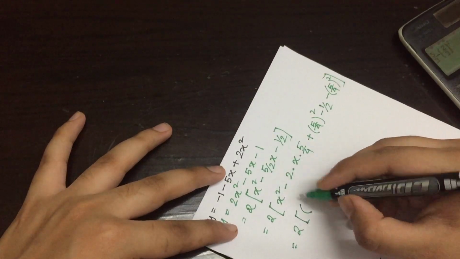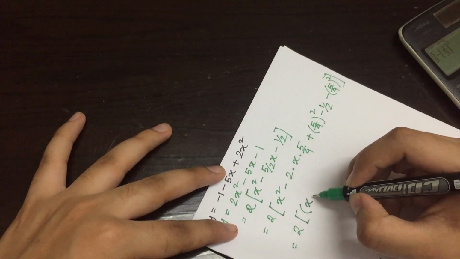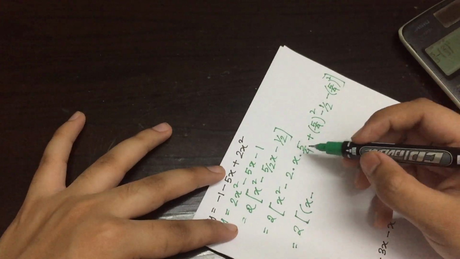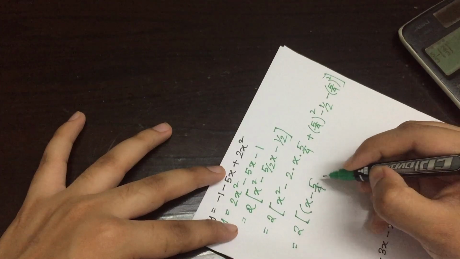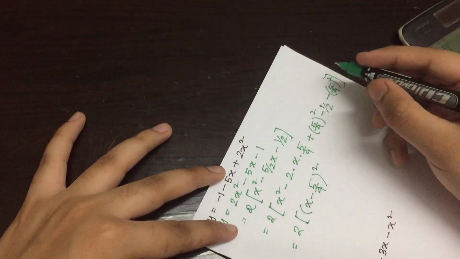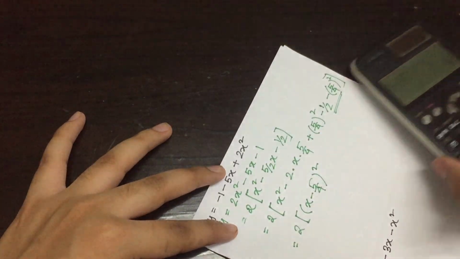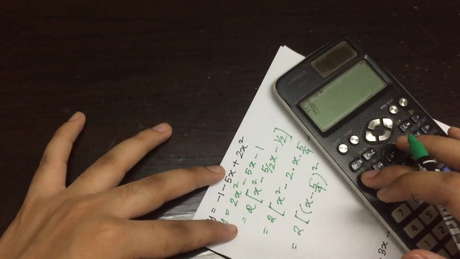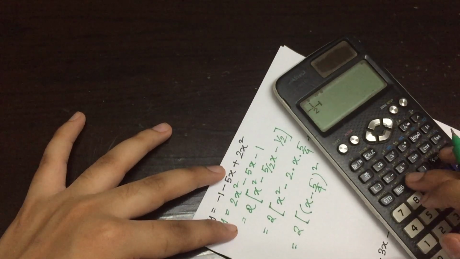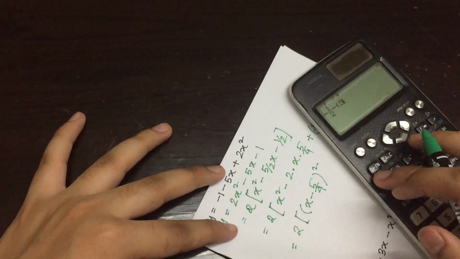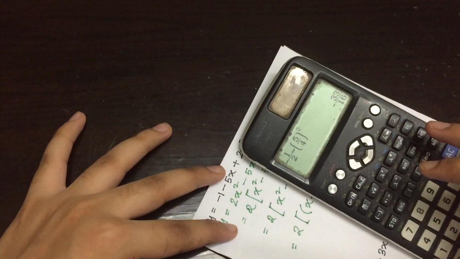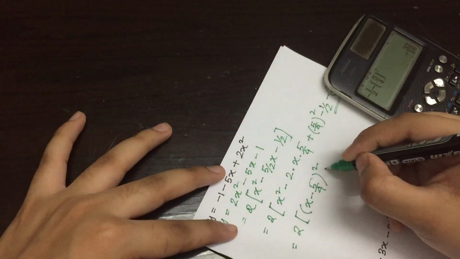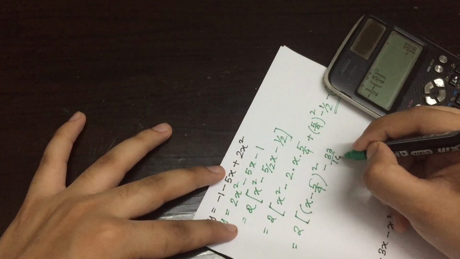So I can now directly write x. Since there's a minus here, I give a minus sign. The new value that I have introduced, which is 5 by 4 whole square, and in the calculator I place these two values. So it's minus half minus 5 over 4 whole square. That gives me minus 33 over 16.